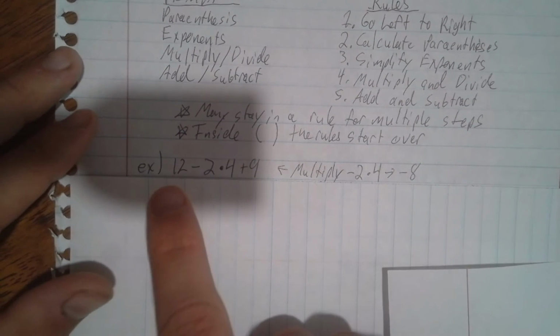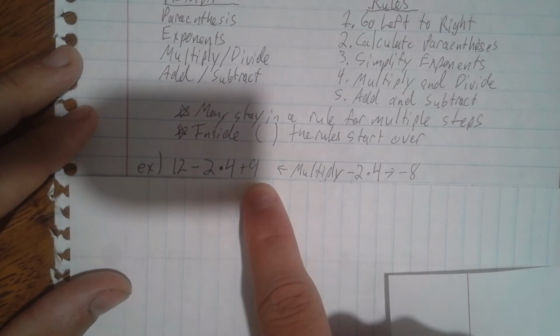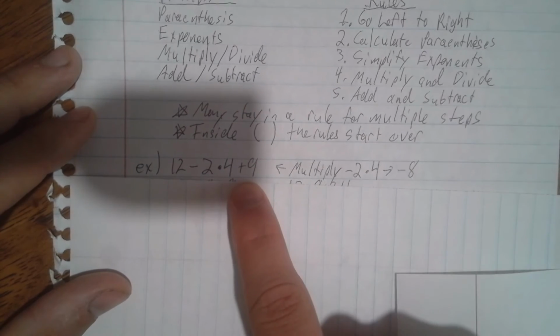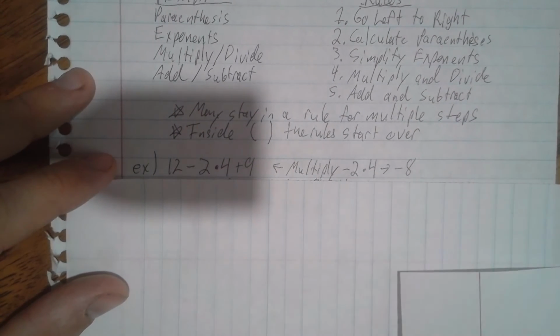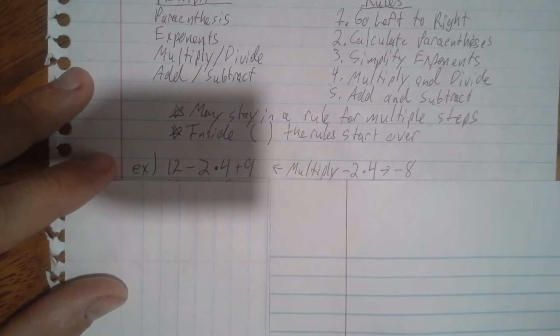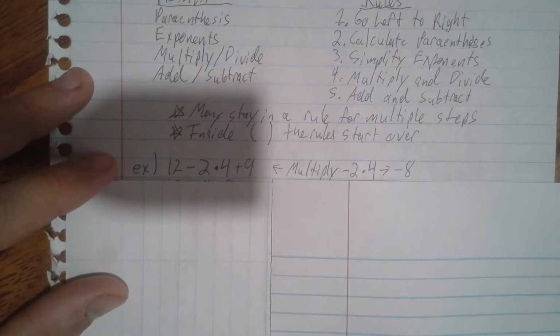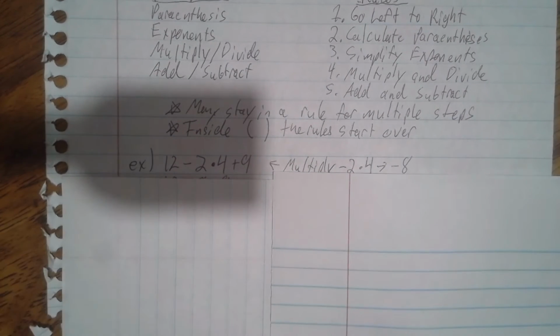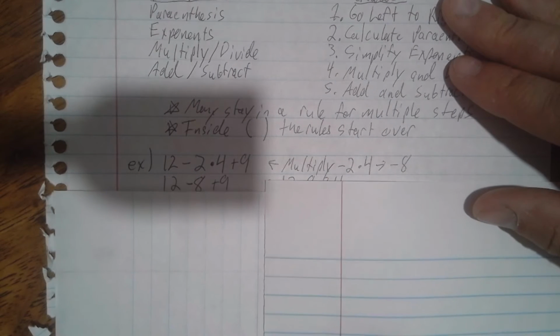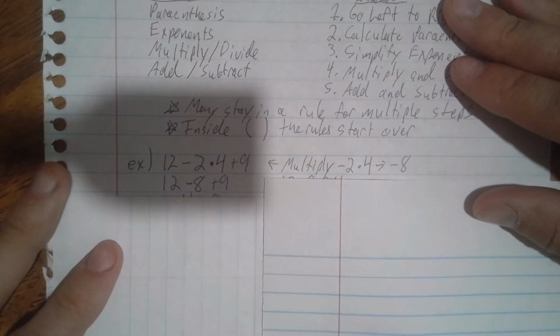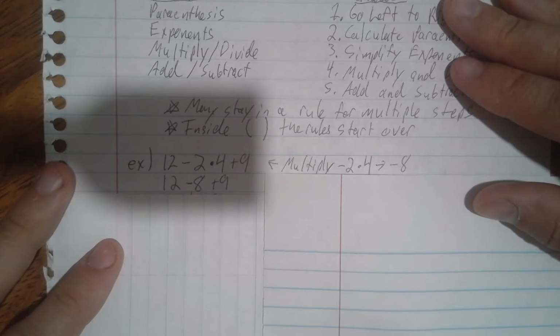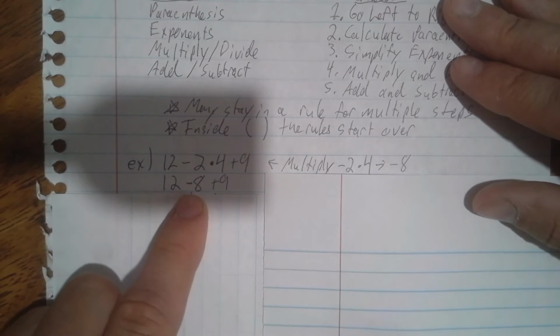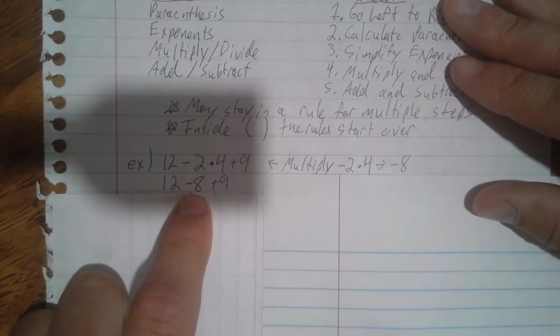As we go left to right, we see no parentheses, no exponents, so we have this multiply there. So we're going to multiply negative 2 times 4 and get negative 8. We didn't do anything to the 12 or the plus 9, so it's going to just drop down. So we get 12 minus 8 plus 9.